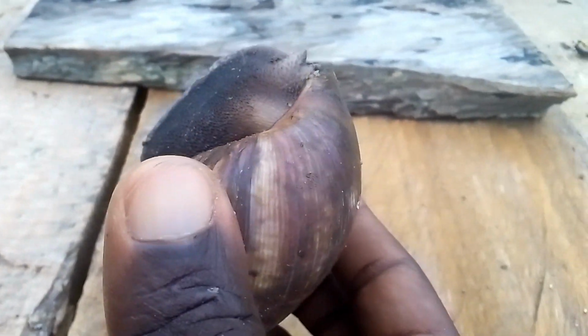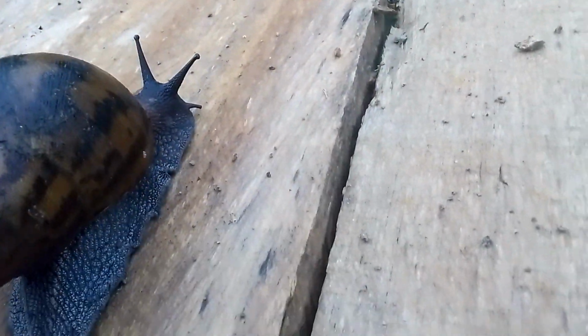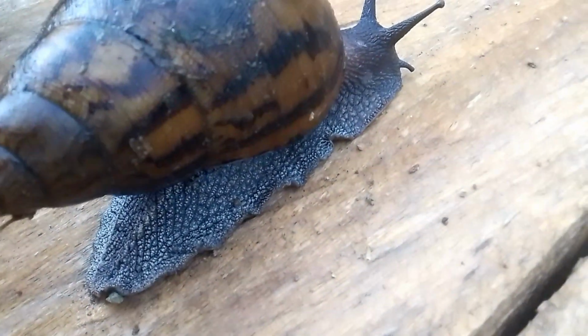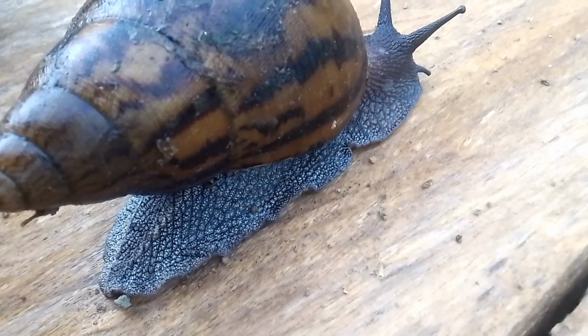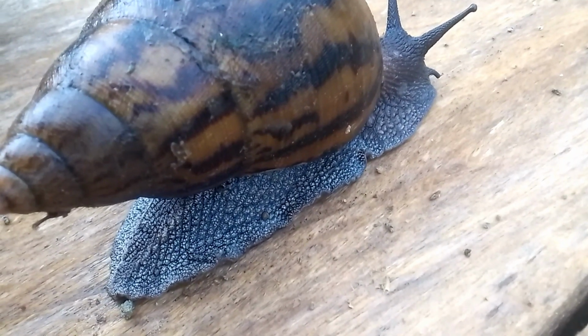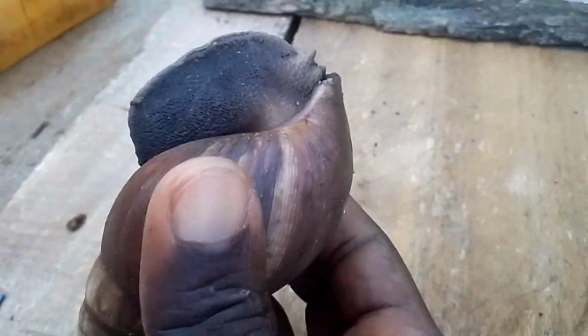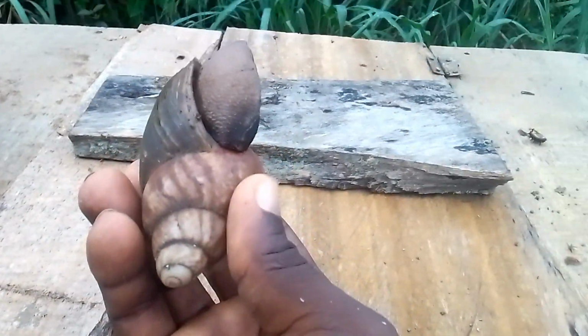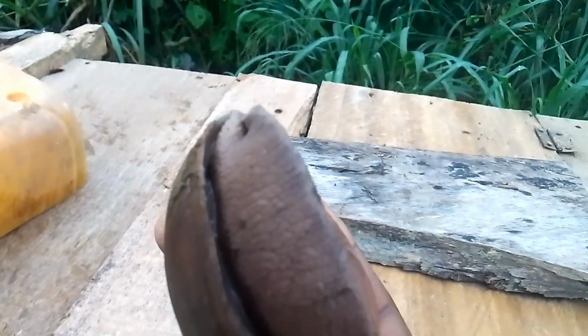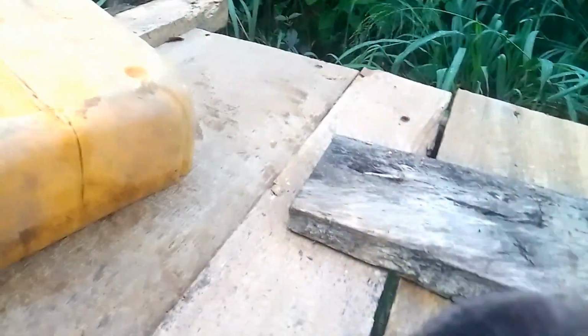The skin of the Achatina is very, very rough and very dark with whitish spots in it. But the skin of the Achatina Maginata is relatively smooth. This one has not yet come out.